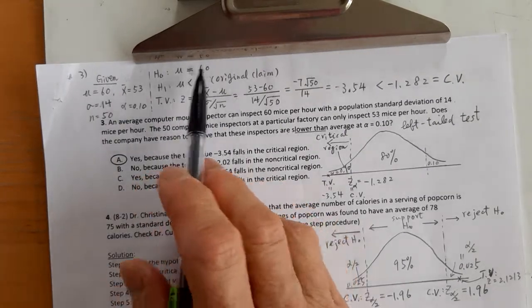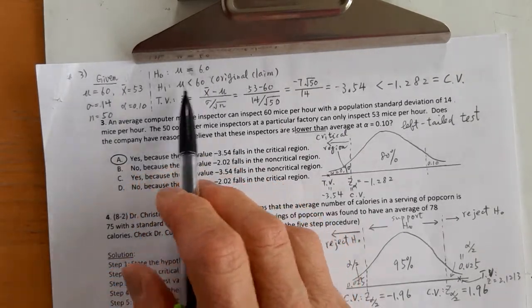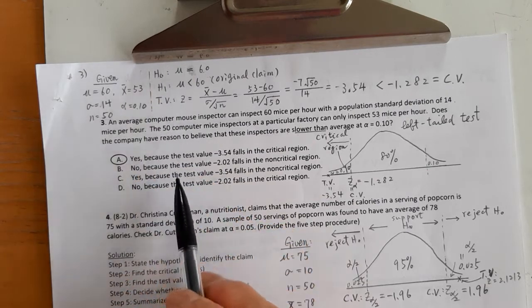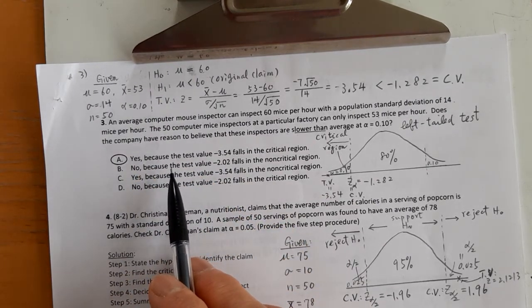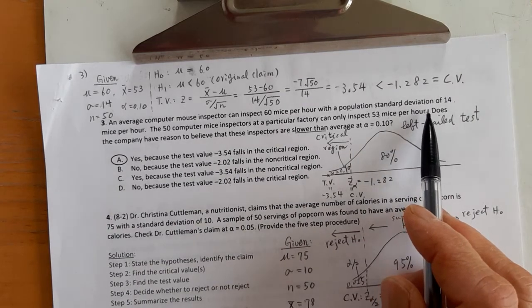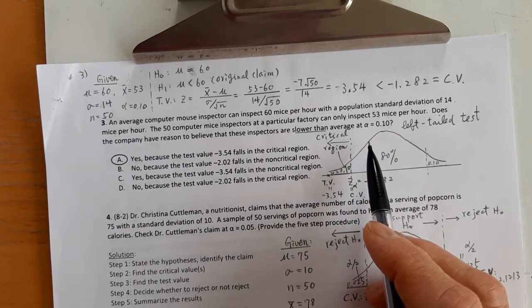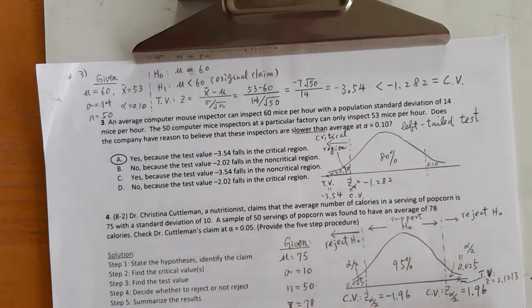That's the first step. You have to figure out this hypothesis: which one is H1, which one is H0. And then we are looking for the critical value.